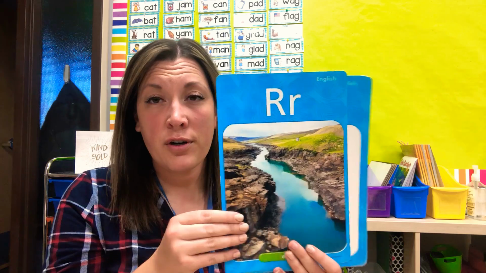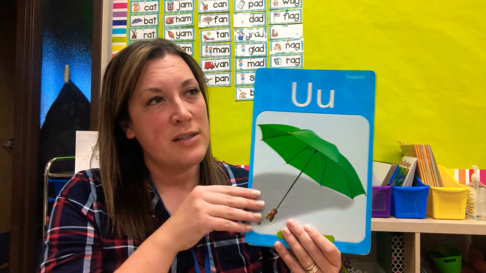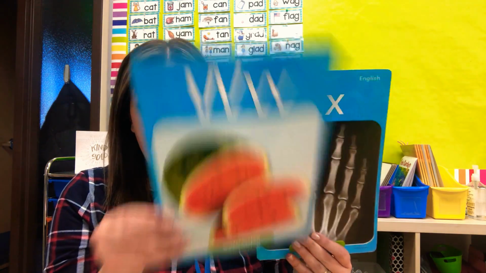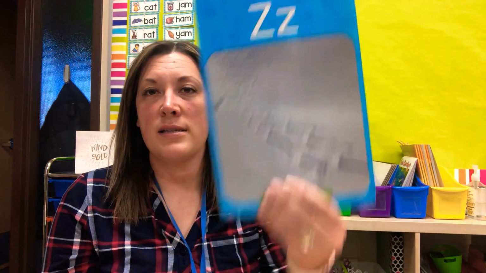R says R. S says S. T says T. U says U and U. V says V. W says W. X says X. Y says Y. Z says Z.